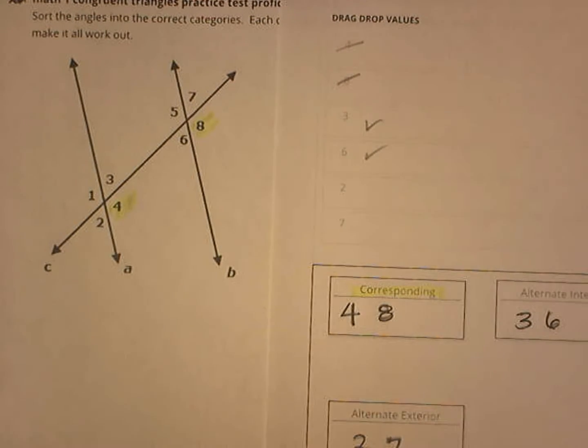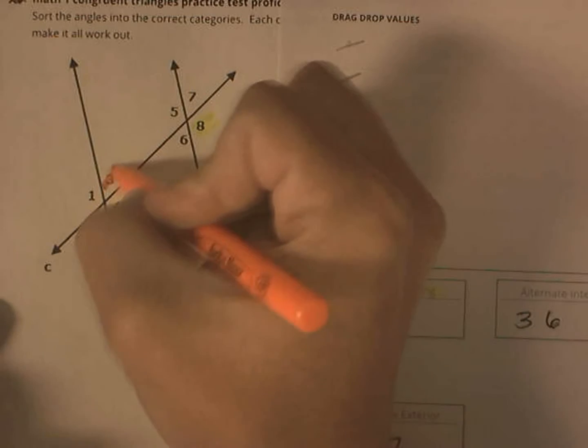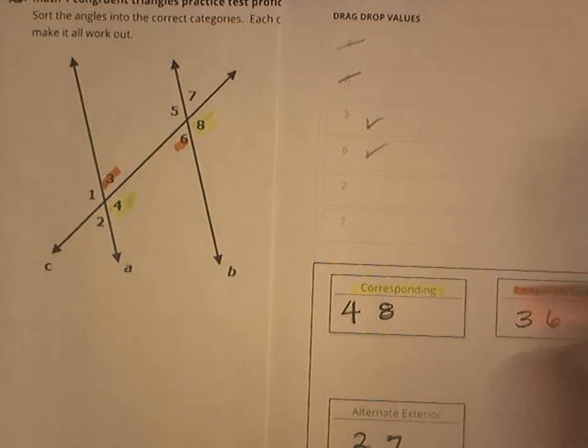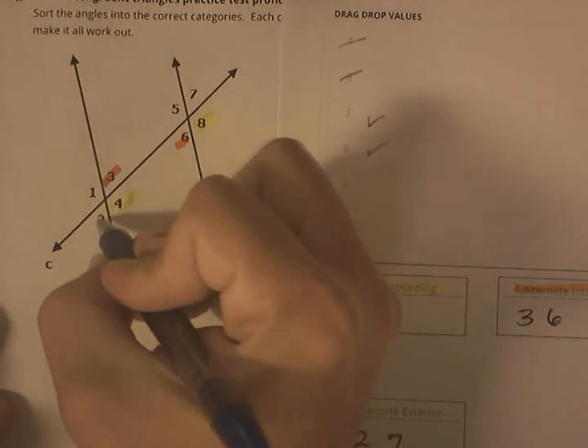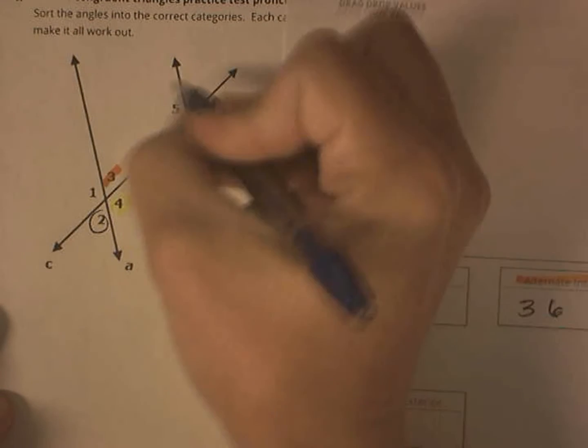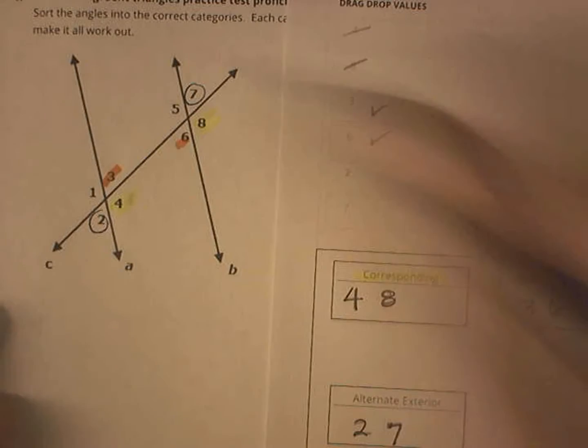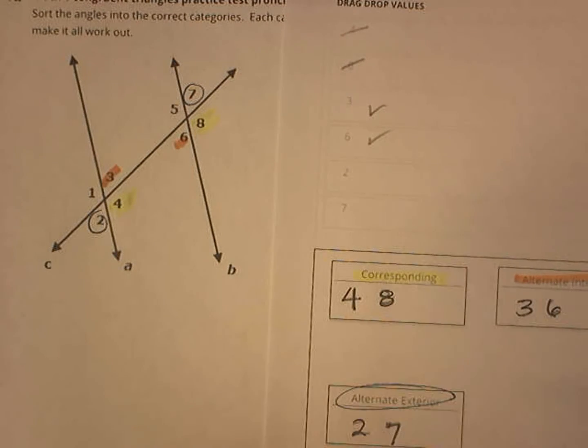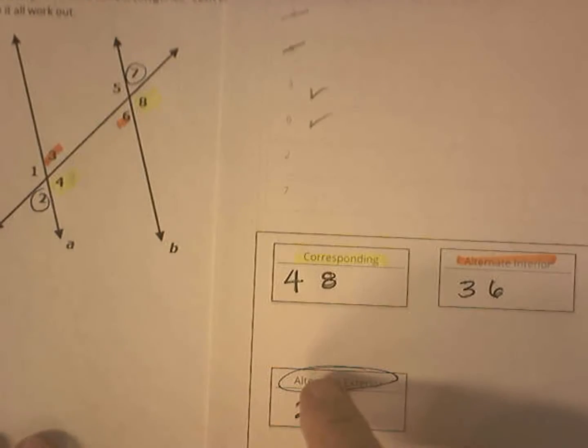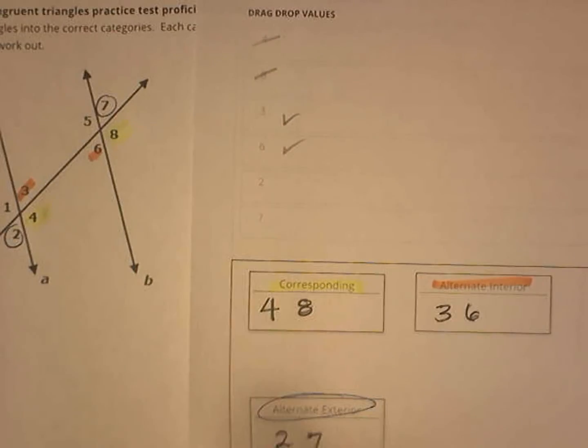3 and 6 are my alternate interiors. And my alternate exteriors are 2 and 7. So yes, there are other ways that you could make some of these work, but not all of them. Hopefully that made sense.